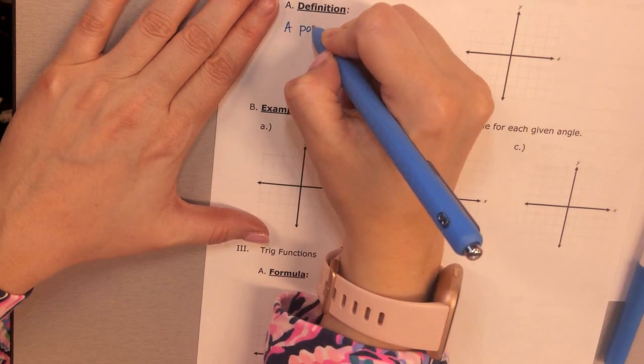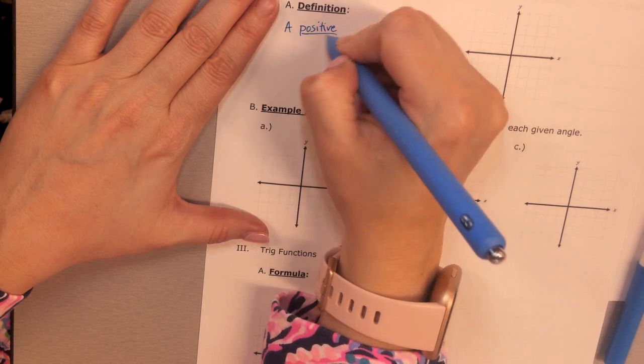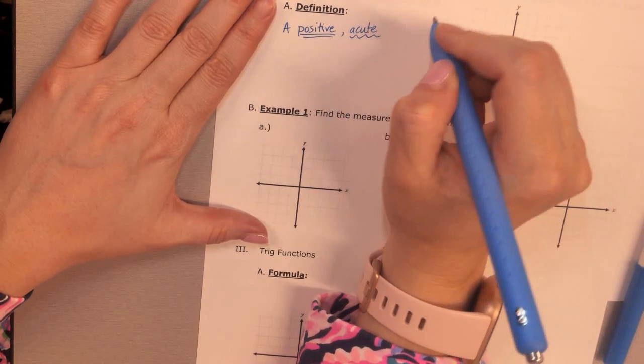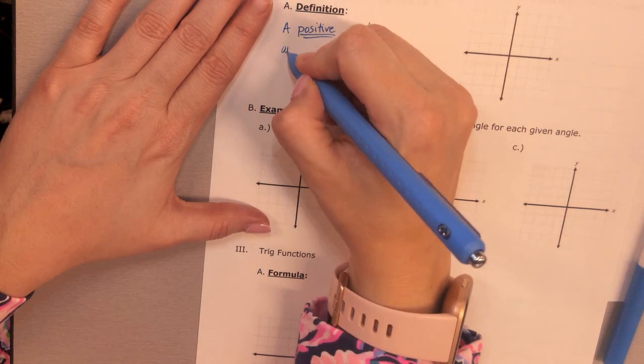So a positive, acute, what does acute mean? Less than 90.